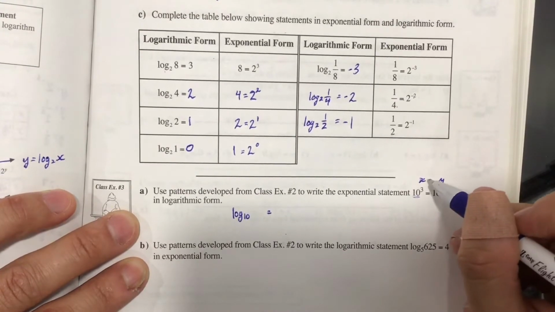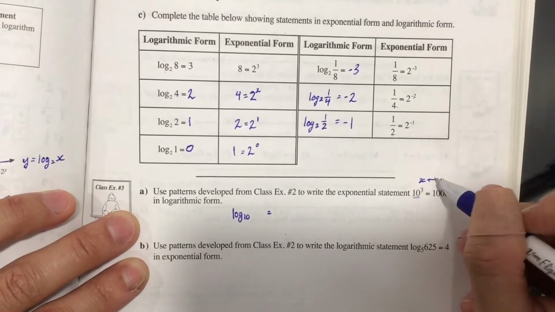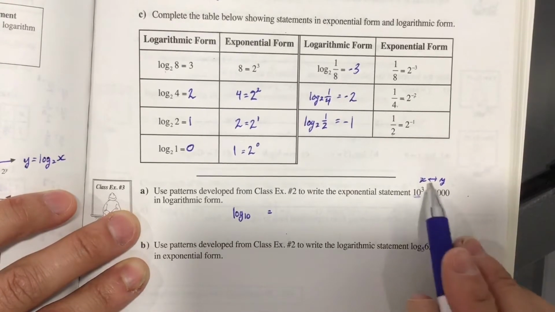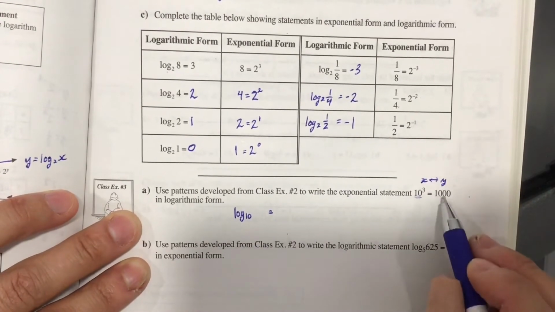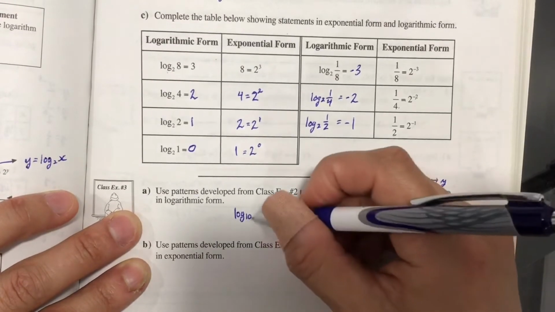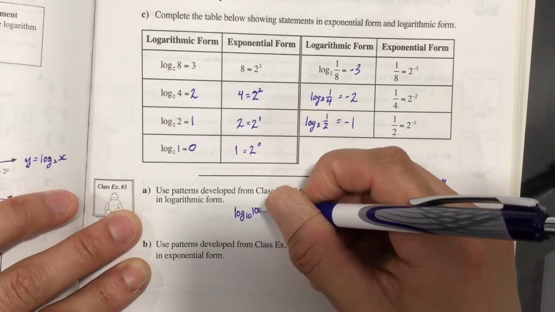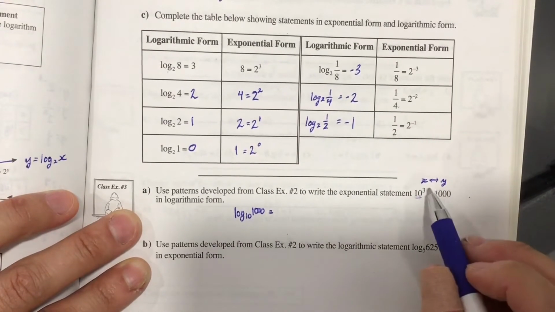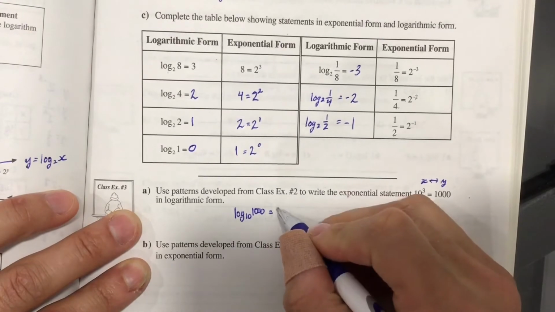But remember, these are going to switch places when we write them in our log form. So this 1,000 is going to take the place of the x in the log form, so that becomes the argument. So log 10 of 1,000 is equal to the y value here, which is going to be 3.